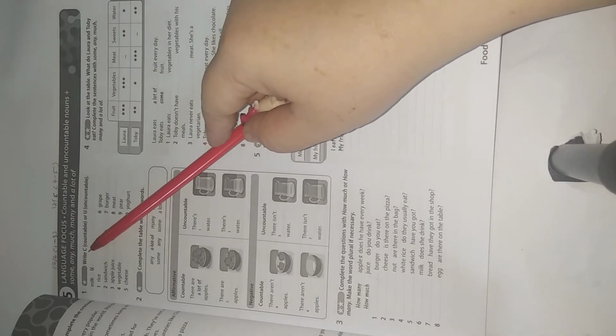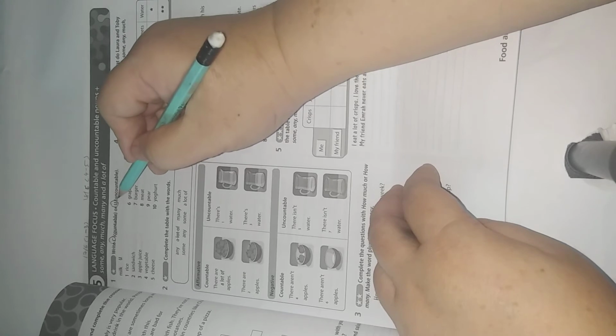Okay, for activity 1, let's read the instruction first. As usual, instruction is very important. Before doing any activity, you must read the instruction and understand the instruction. Okay, you need to write C for countable and U for uncountable. So you write beside it.